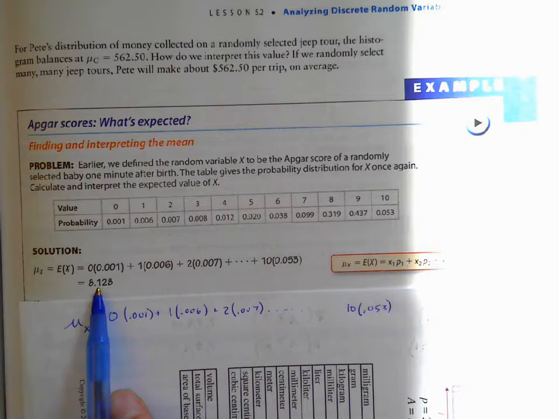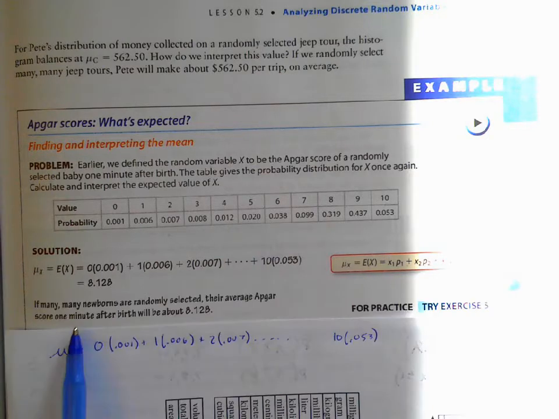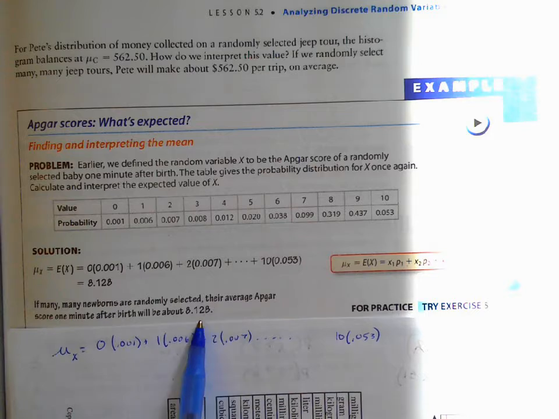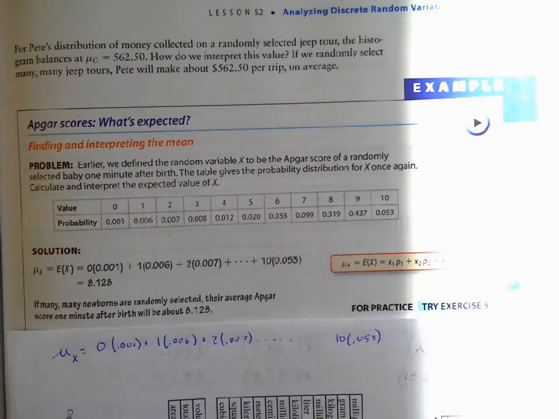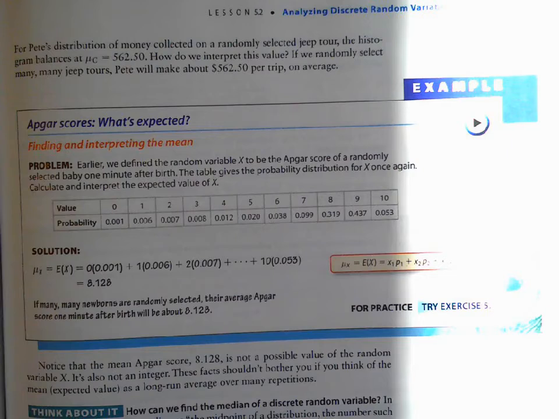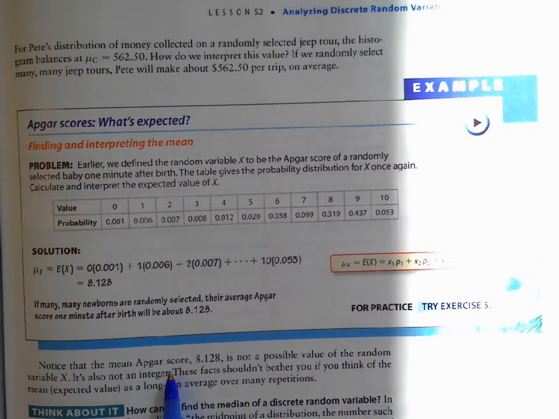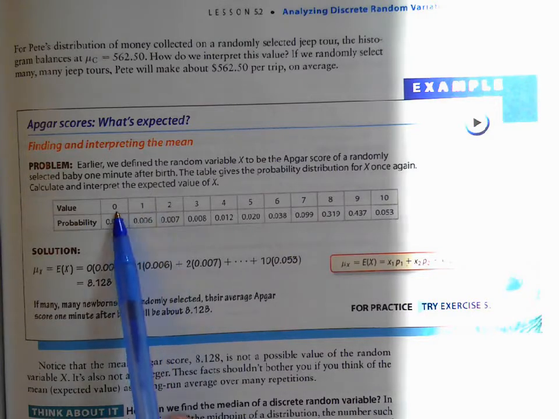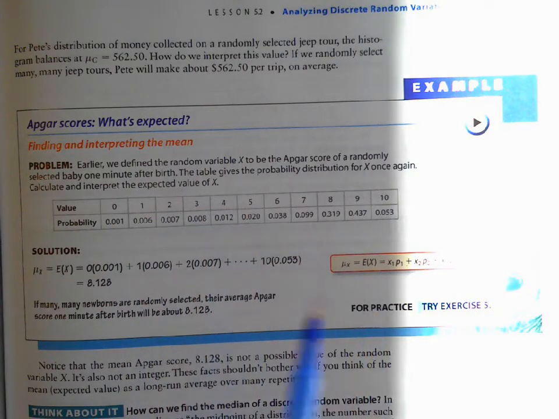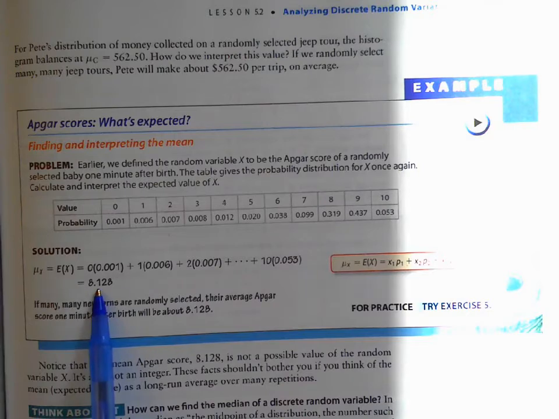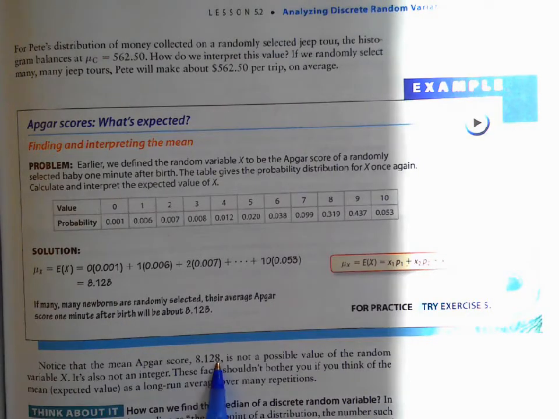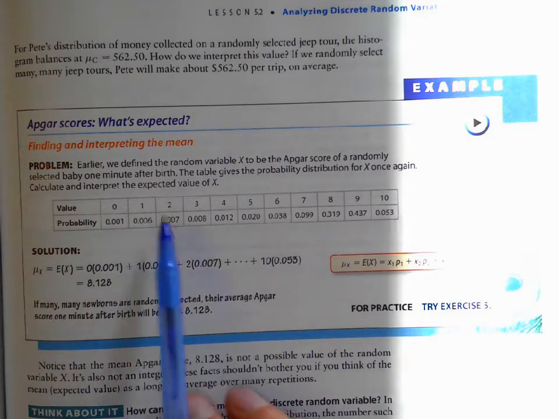So the expected value of x is 8.128. Notice, we had talked about a discrete random variable being a set number, not a continuous number. That doesn't mean that our mean can't be this. It's not a possible APGAR score, but it can be a mean of an APGAR score. So our mean can be something other than a discrete value.